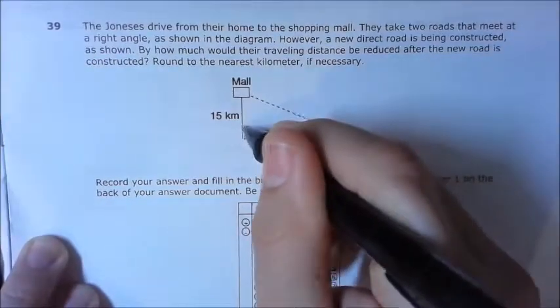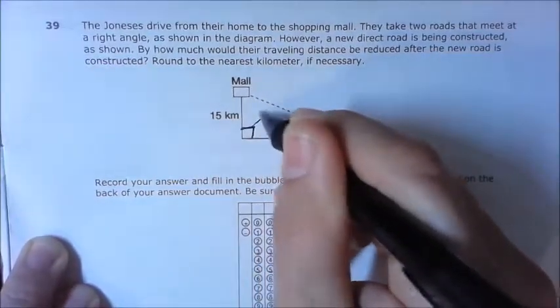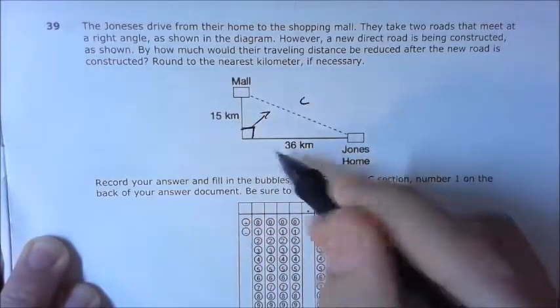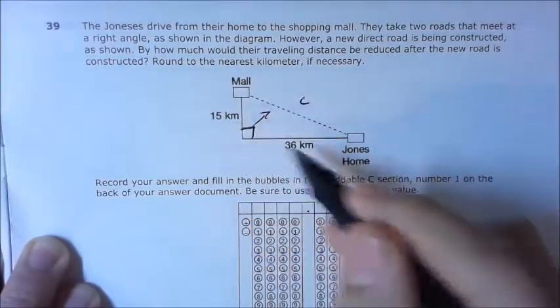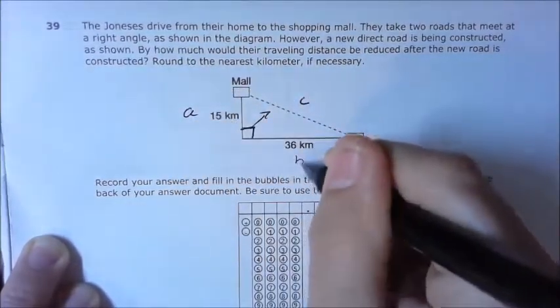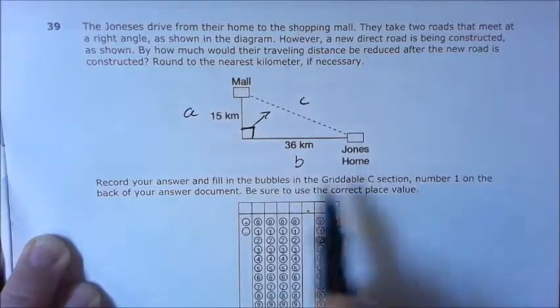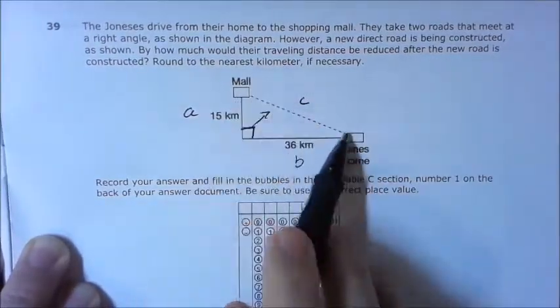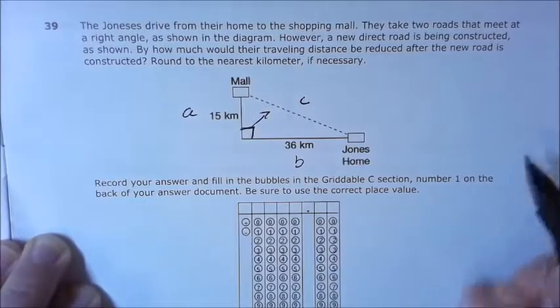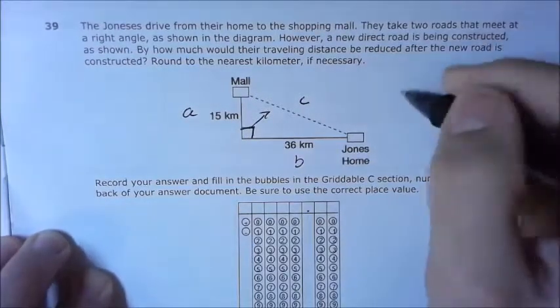And if it makes a right angle, there's our right angle. This is really just our hypotenuse. So these are our legs, and it doesn't matter which one you call A or B. Remember, they're interchangeable because they're going to be added together anyways. But I'm going to call that top one A and the bottom one B. So all we need to do is determine this distance, and it'll let us know the reduction. So let's go ahead and work that out.